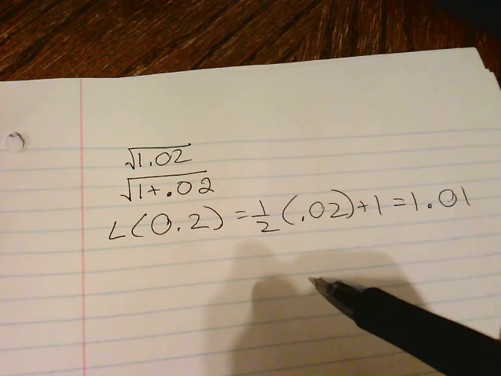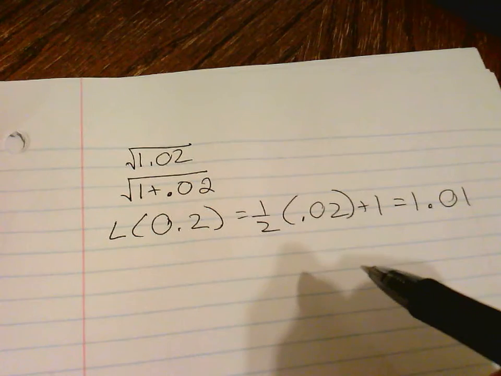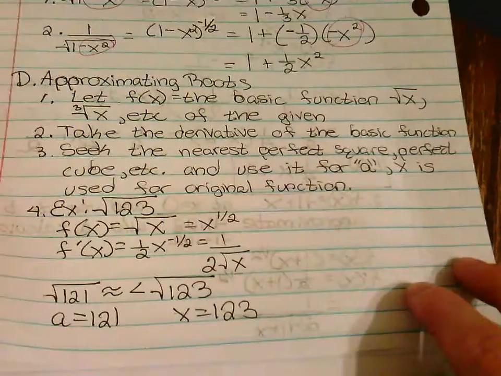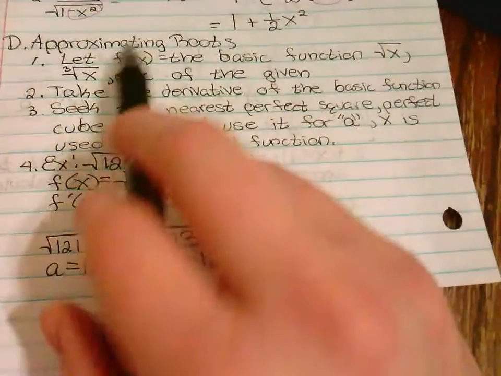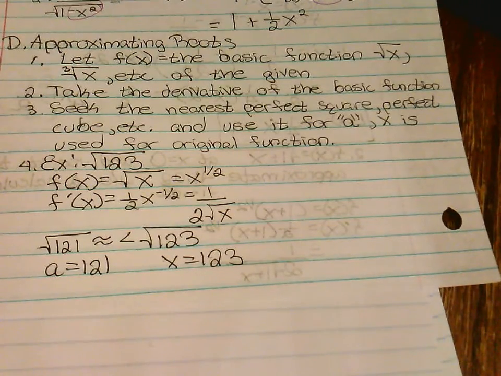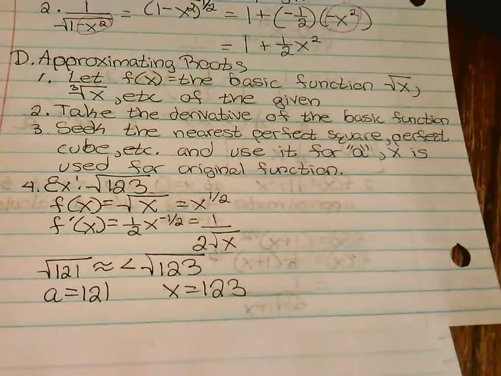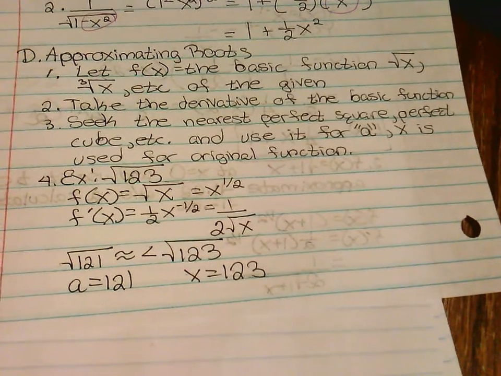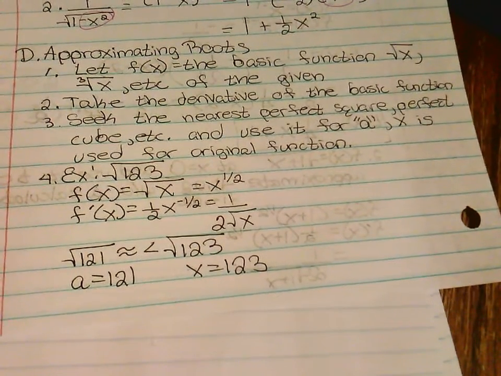Okay, next example is going to be approximating roots. So approximating roots. Let f of x equal the basic function, the square root of x, the cube root of x, etc., of the given. So you're going to take the derivative of the basic function, seek the nearest perfect square, perfect cube, etc., and use it for a. X is going to be used for the original function.